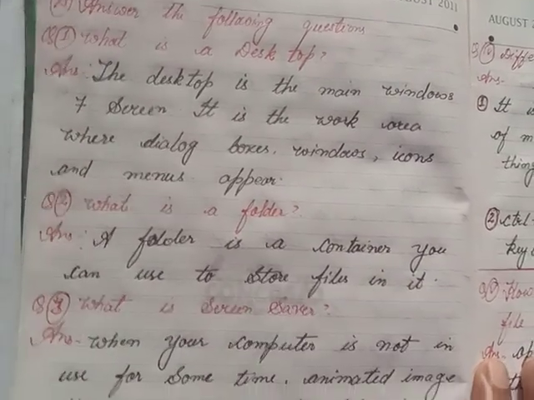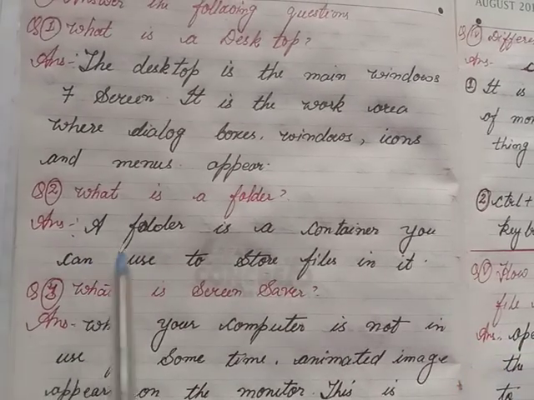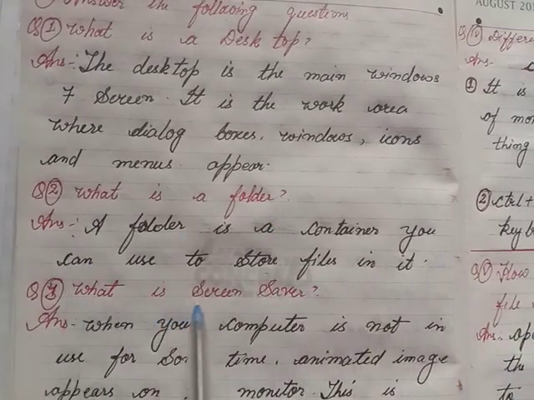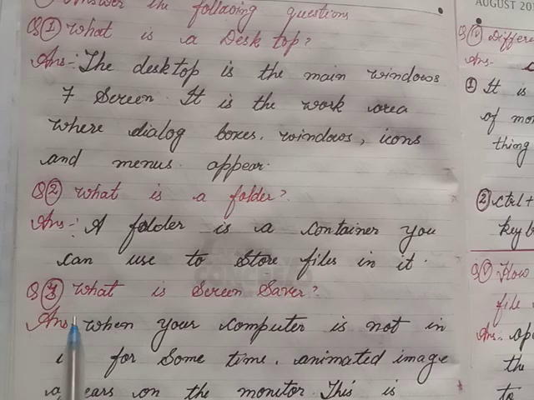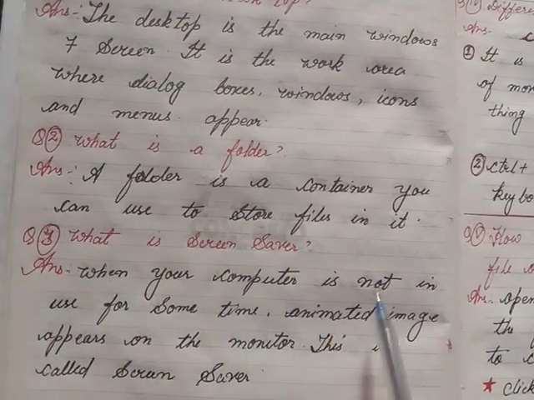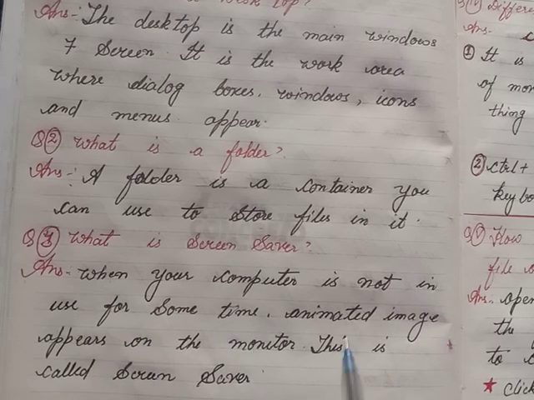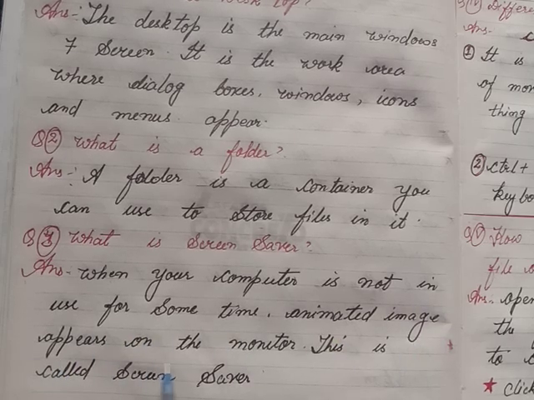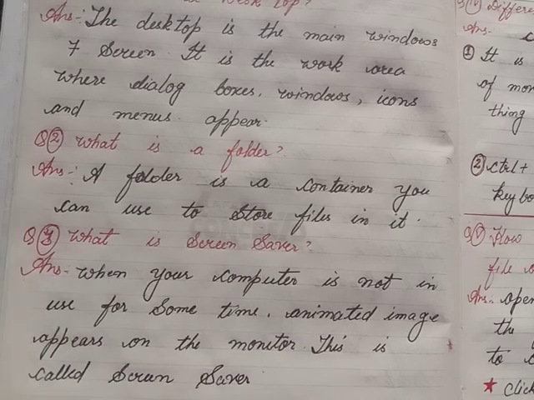Second, what is a folder? A folder is a container you can use to store files in it. Third, what is a screensaver? Answer: when your computer is not in use for some time, an animated image appears on the monitor. This is called a screensaver.